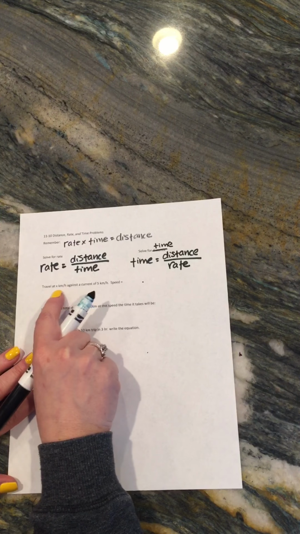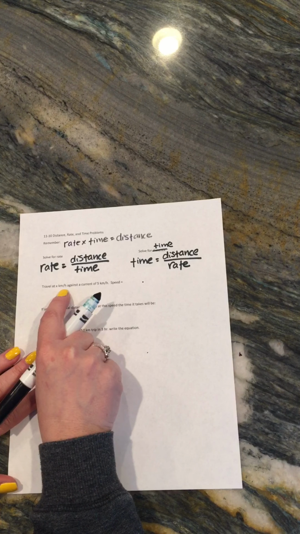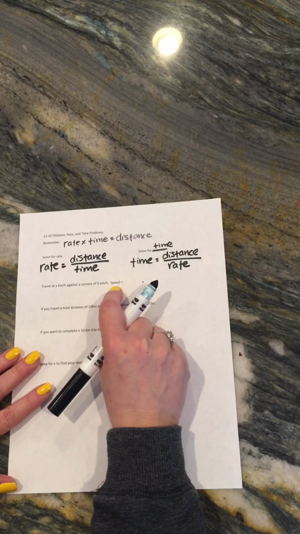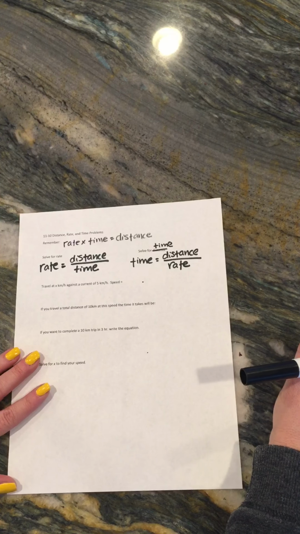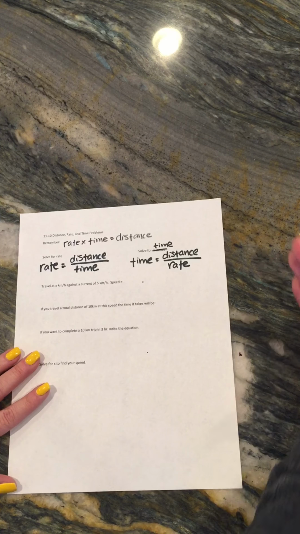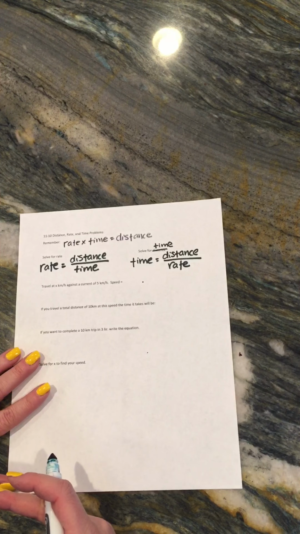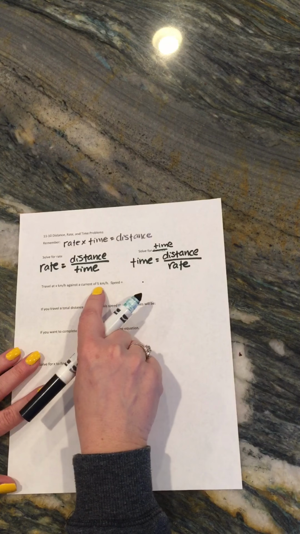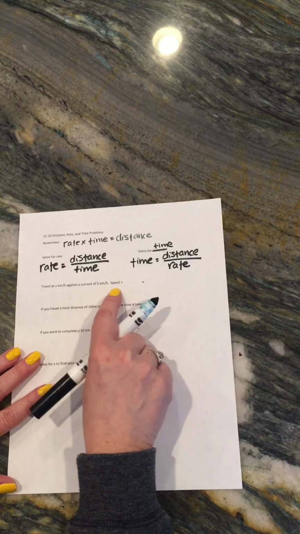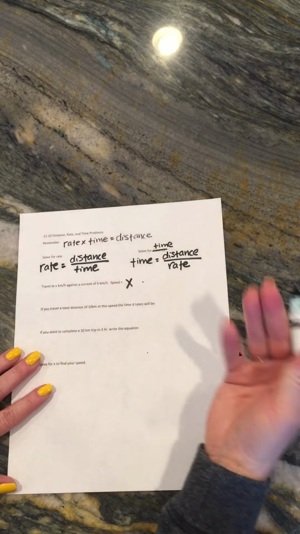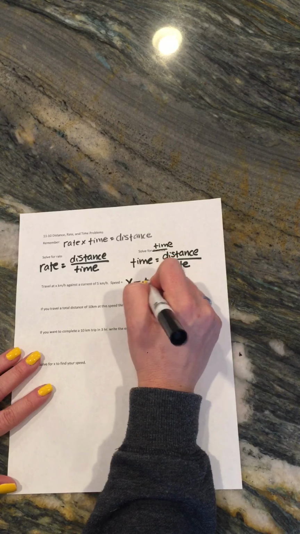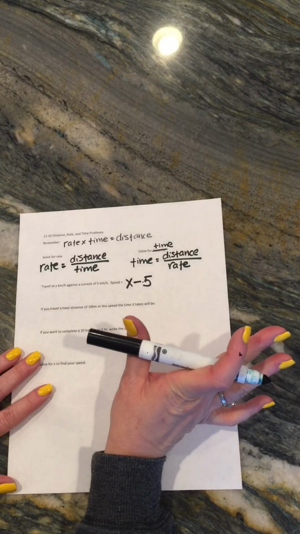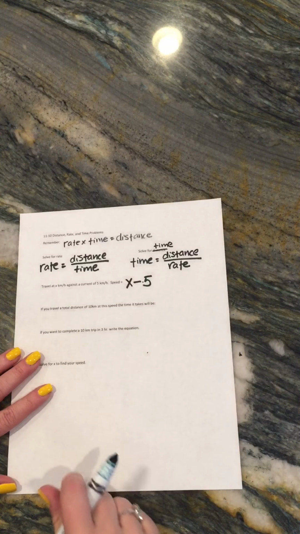So let's say that we travel at x kilometers per hour, that's a rate, against a current of 5 kilometers per hour. So what is our speed or rate? Another way of saying speed is rate. Well, that current is pushing against us, so we're actually moving slower than x kilometers per hour. How much slower? 5 kilometers per hour. So our rate or our speed, if we were going x but we're going slower, we have to subtract off the 5 kilometers per hour. So this is our rate when we're moving through water or air and there is something pushing against us.